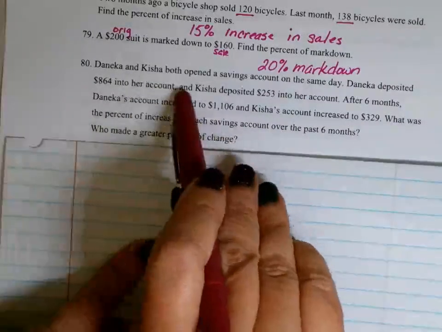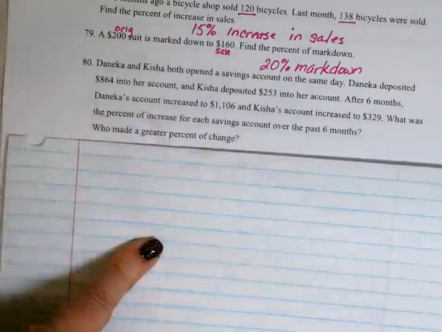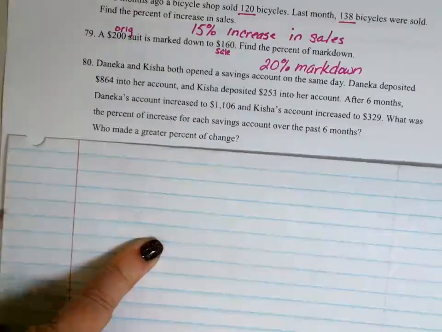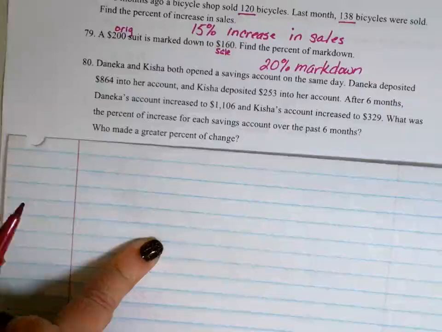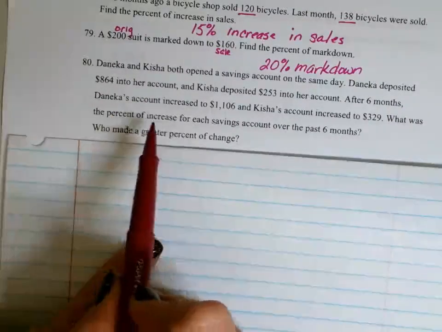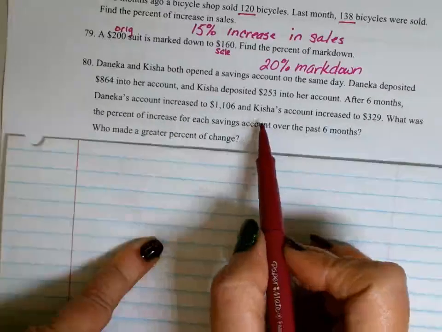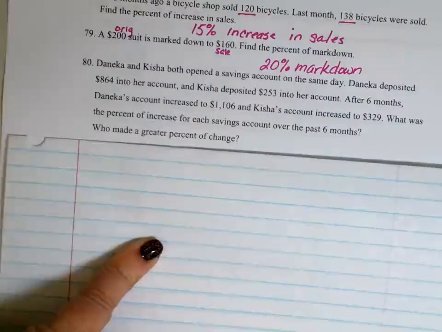Danica and Keisha both opened a savings account on the same day. Danica deposited $864 into her account, and Keisha deposited $253 into her account. After 6 months, Danica's account increased to $1106, and Keisha's account increased to $329. What was the percent of increase for each savings account over the past 6 months, and who made a greater percent of change?